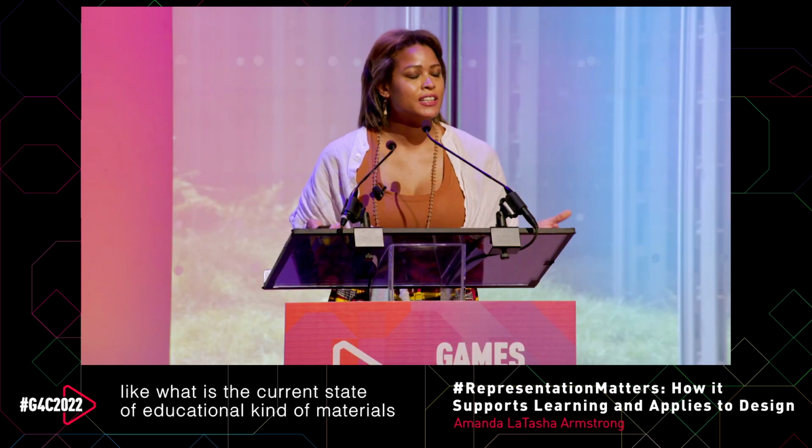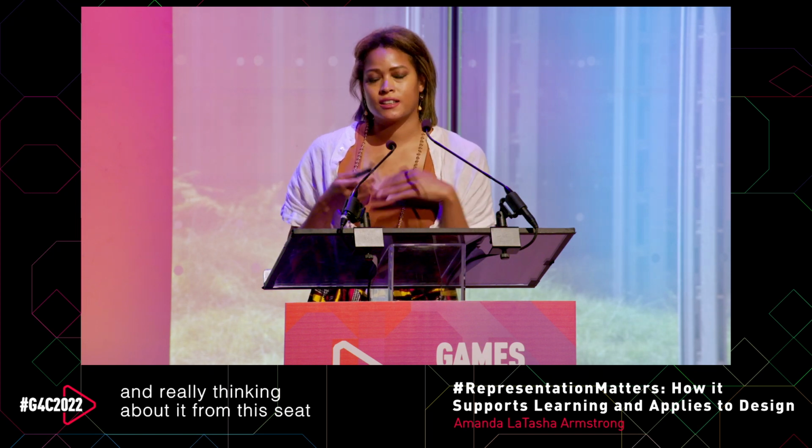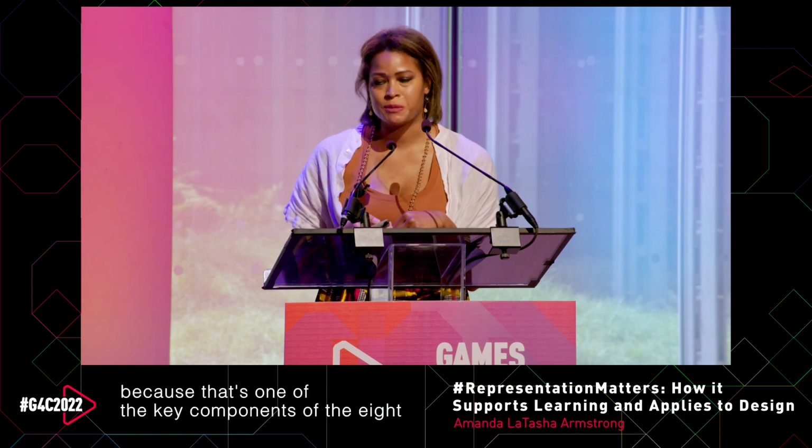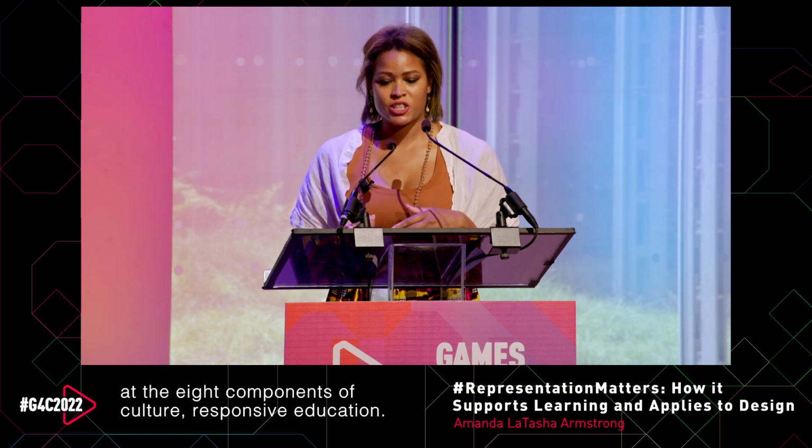What is the current state of educational materials? And really thinking about it from the culturally responsive education lens, specifically thinking about materials themselves and how they represent students, because that's one of the key components of the 8 components of culturally responsive education.